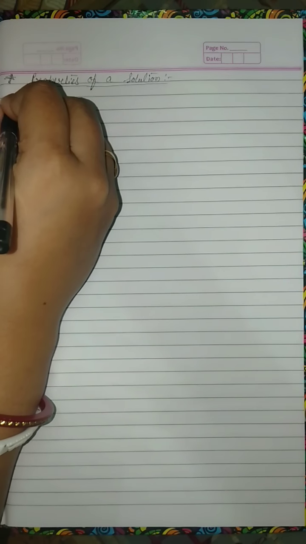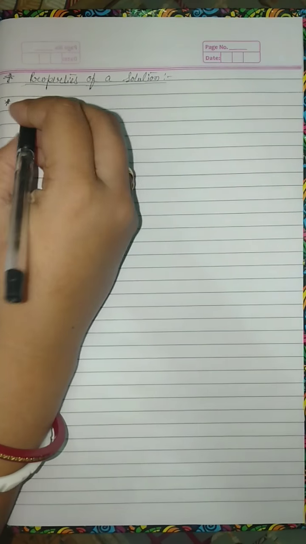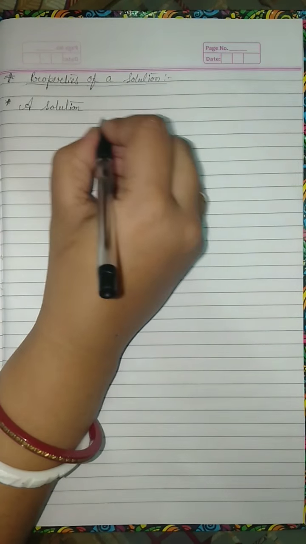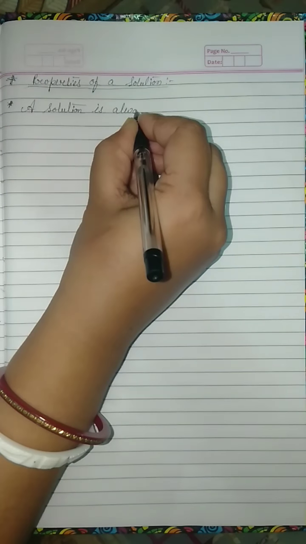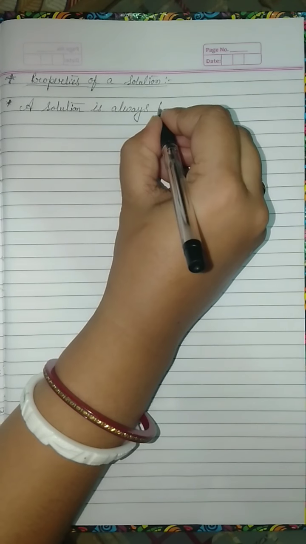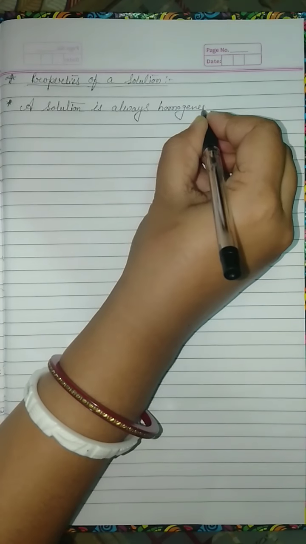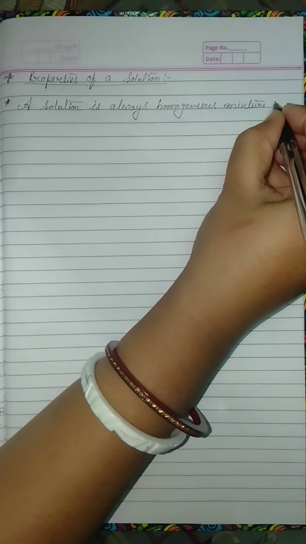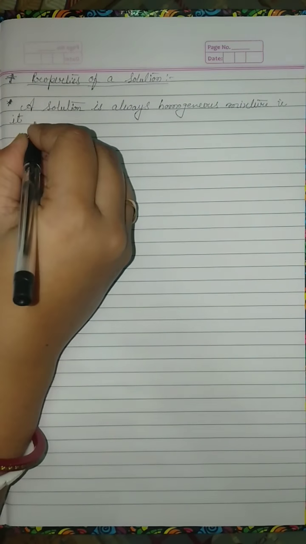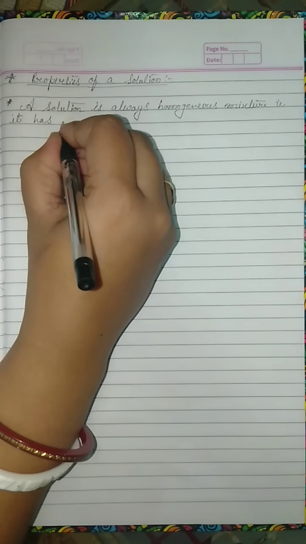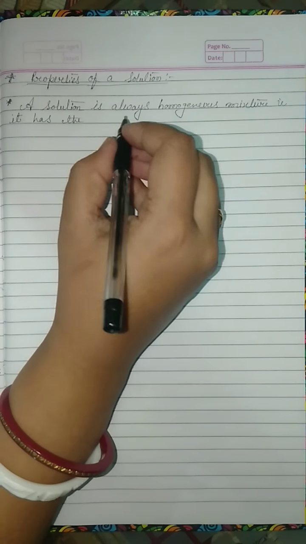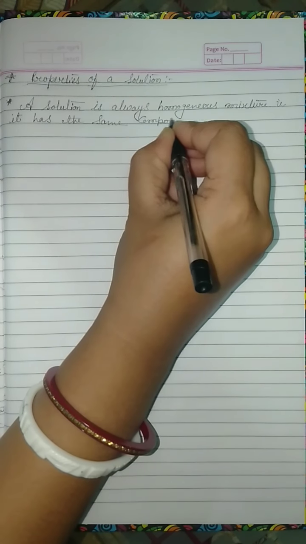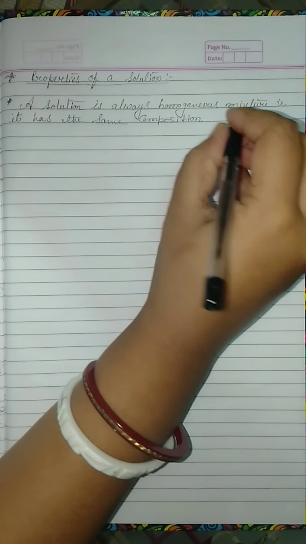First point: a solution is always a homogeneous mixture, that is, it has the same composition throughout the solution.